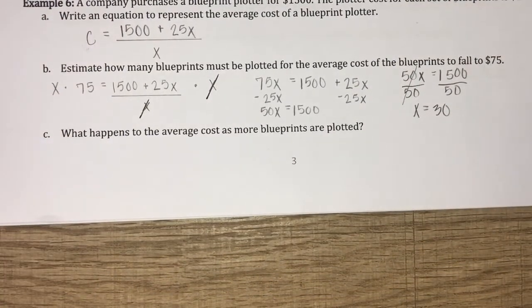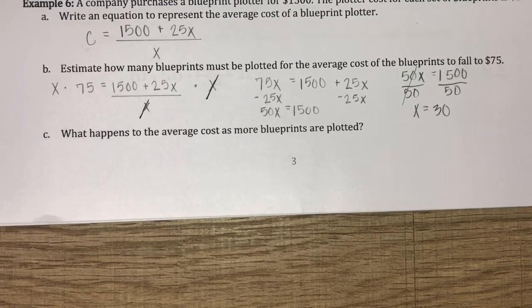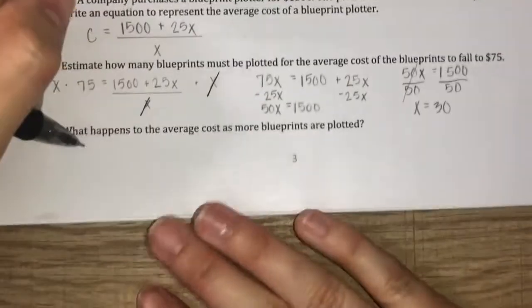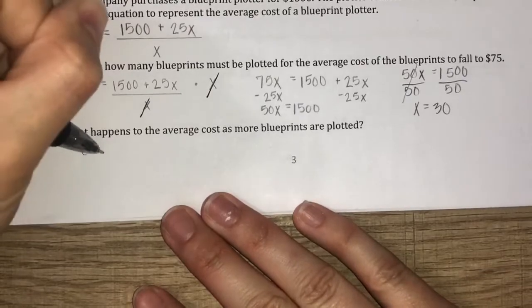And then for part C, what happens to the average cost as more blueprints are plotted? So this one helps if we rewrite. I think we can make a really good assumption about it. But looking at this equation and rewriting it as an equation that shows us transformations will really help us see what's happening to the average cost. So what I mean by that is I'm going to take the cost equation that we created in part A.